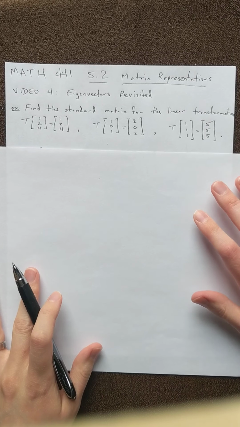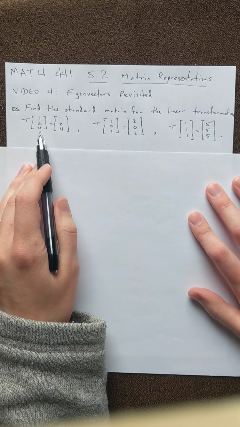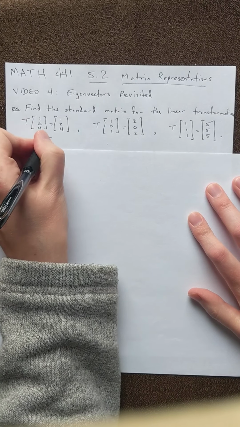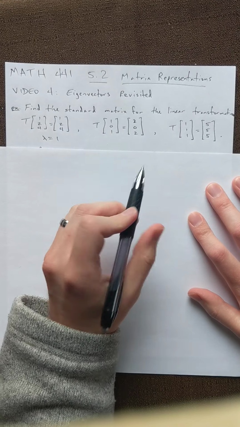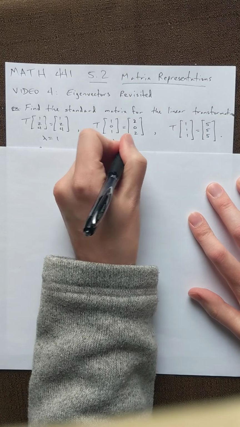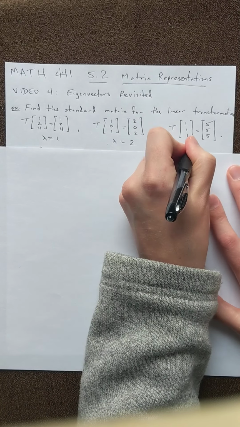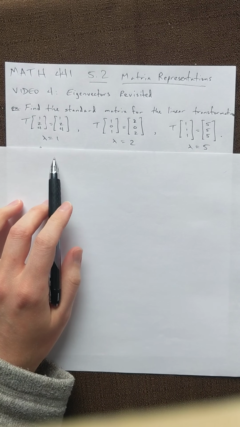If you stare at these three, they're all actually eigenvectors. T of this vector is a multiple of the original vector, and so the eigenvalue would be 1. T of 1, 0, 1 is a multiple of 1, 0, 1. It's actually 2 times the original. And T of 1, 1, 1 is a multiple of the original. It's actually 5 times the original. So each of these is an eigenvector.